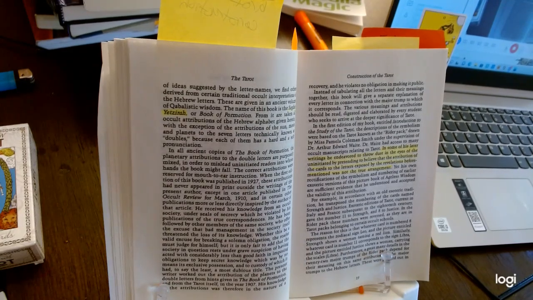Instead of tabulating all the letters and their meanings together, this book will give a separate explanation of every letter in connection with the major trump to which it corresponds. The various meanings and attributions should be read, digested, and elaborated by every student who seeks to arrive at the deeper significance of Tarot. In the first edition of my book, entitled Introduction to the Study of Tarot, the descriptions of the symbolism were based on the Tarot known as the Rider Pack, drawn by Miss Pamela Coleman Smith under the supervision of Dr. Arthur Edward Waite.